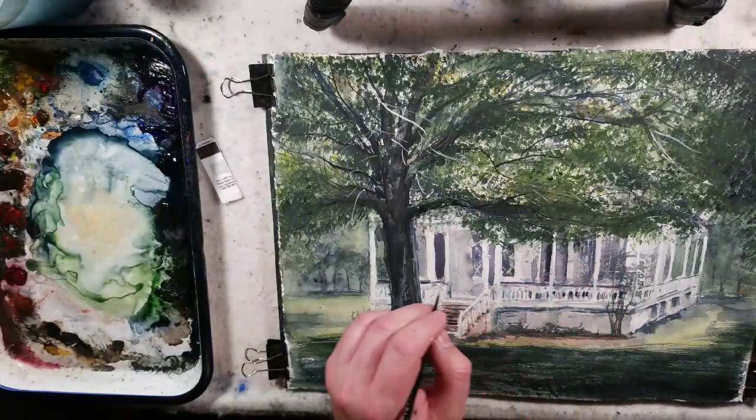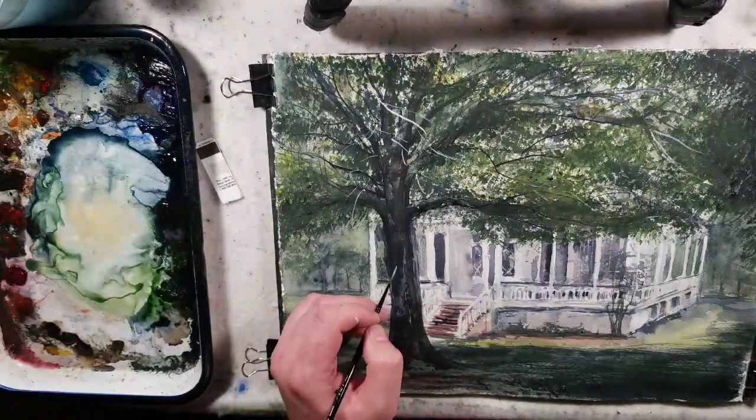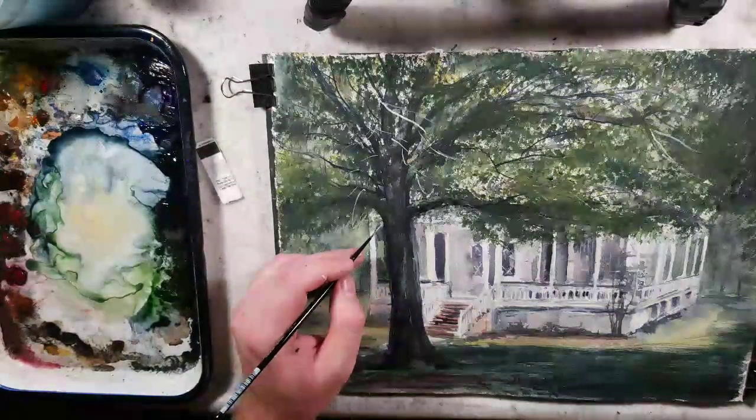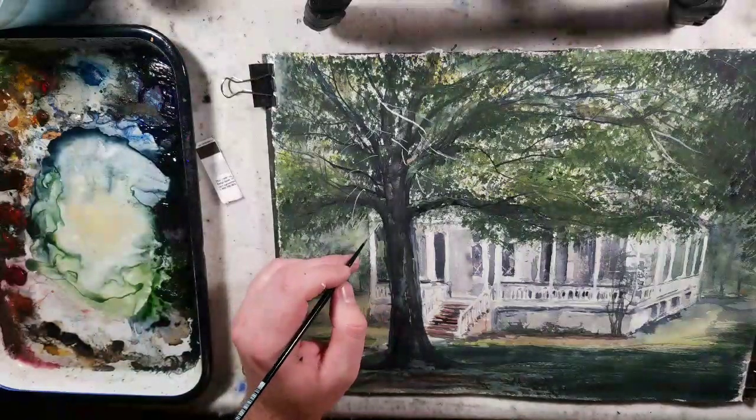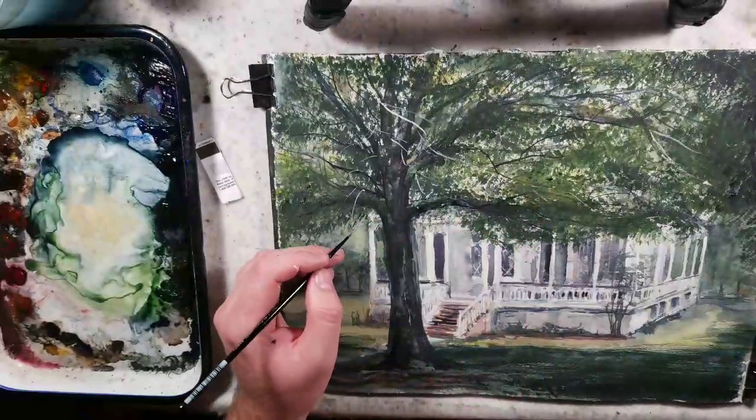A little bit of just tickling. That's dark back there. Okay. That curves. That comes out.